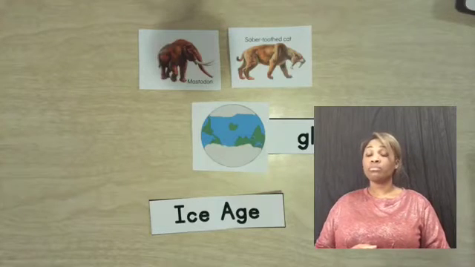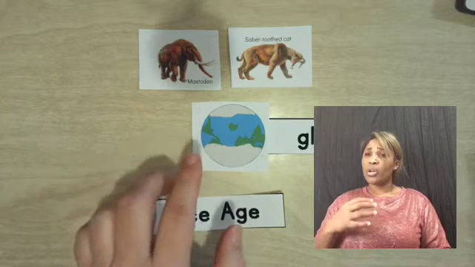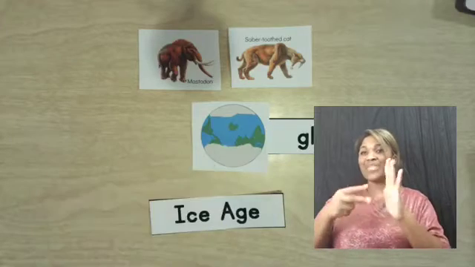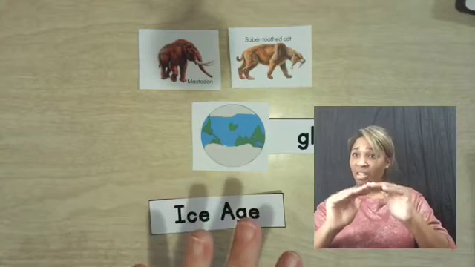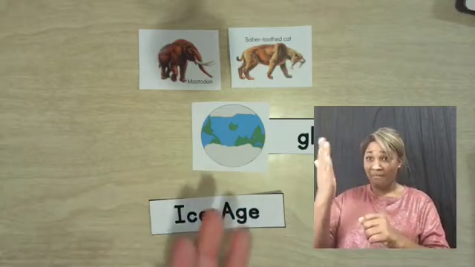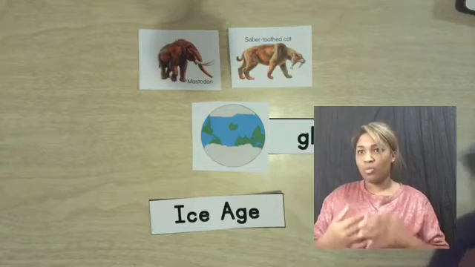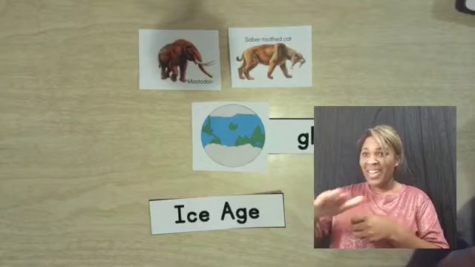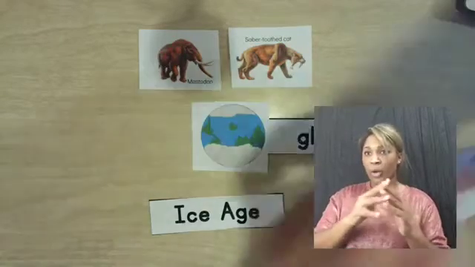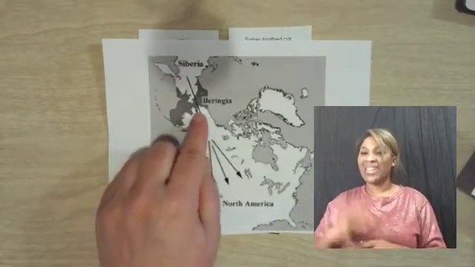So because so much of the Earth's water was frozen, the sea level was lower. So the land that was once covered by oceans was now exposed. And one of those pieces of land connected Asia to North America, or Alaska, right here, and that was called Beringia.